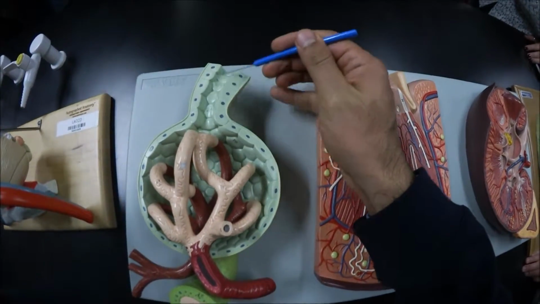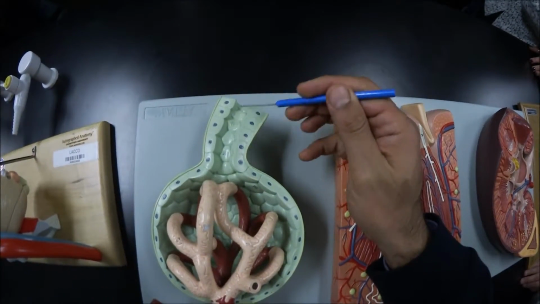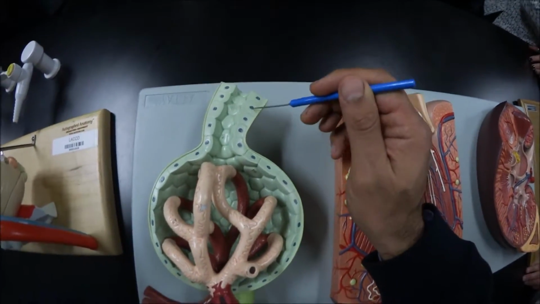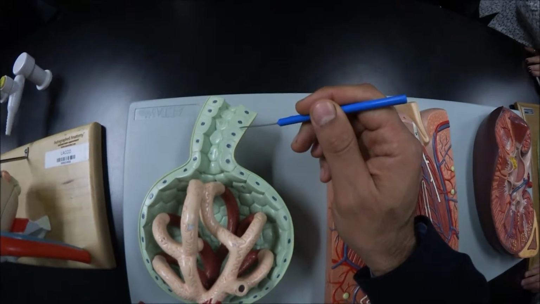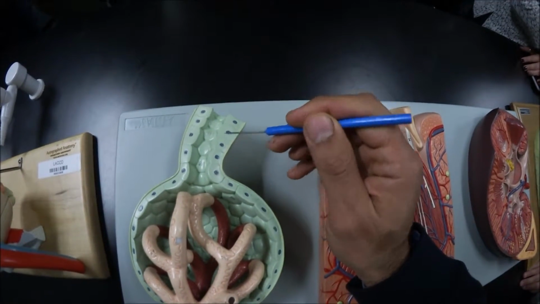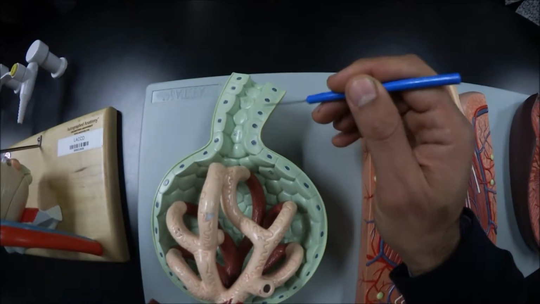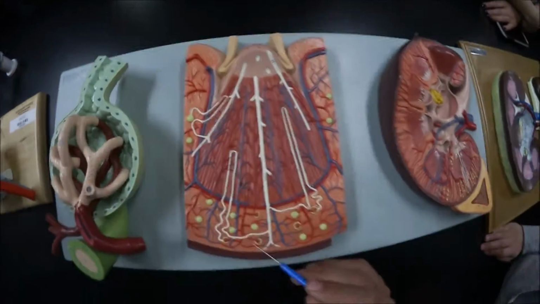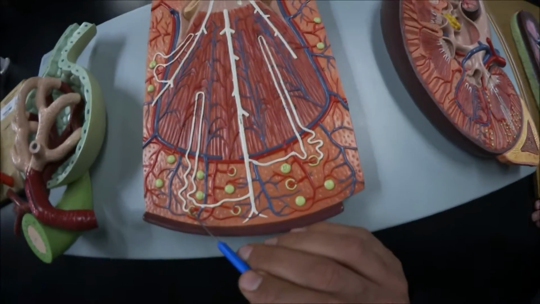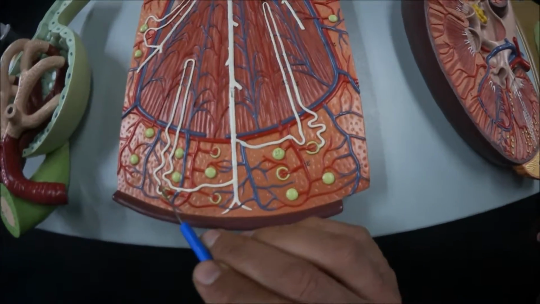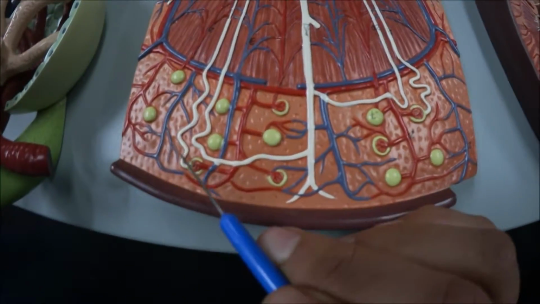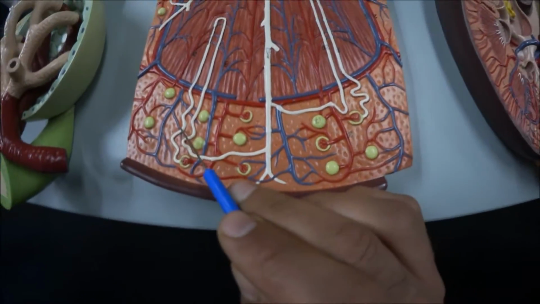Now, the very first part where most of the reabsorption takes place is the PCT, proximal convoluted tubule. Proximal convoluted tubule can be observed in here too. See, it's coming out of this. This is a proximal convoluted tubule right here. It's not straight, it's convoluted.